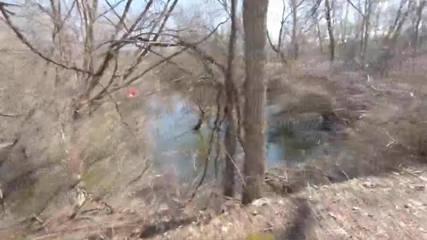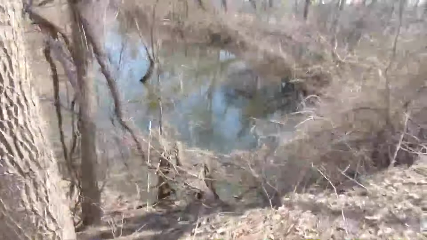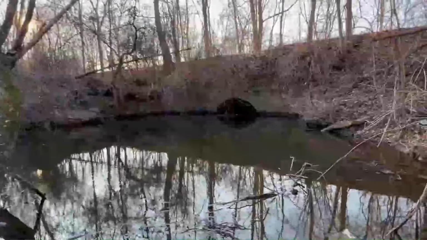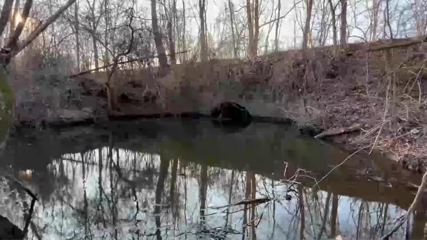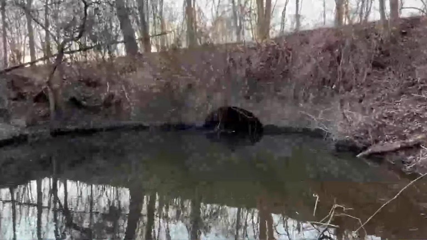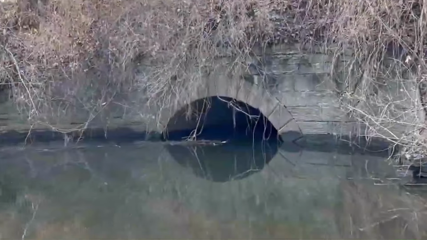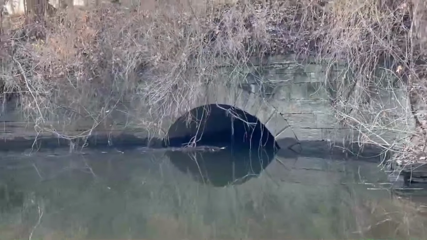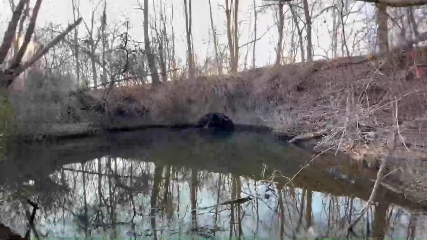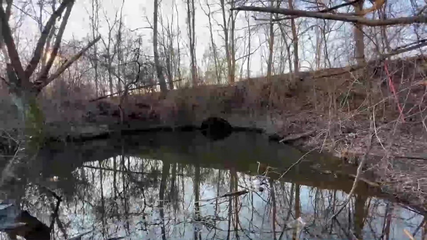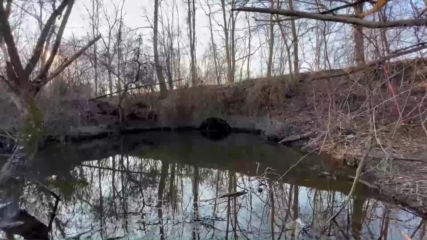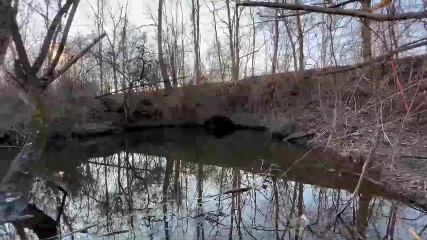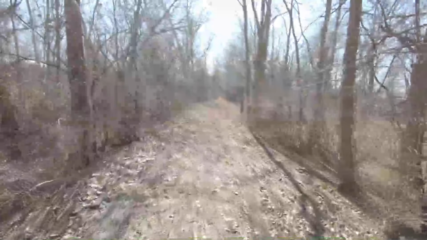We're going to go down this side, take a look at the opening into the culvert. There we go, we got in a nice spot where the sun's not reflecting, and there's the culvert. Okay, that was pretty neat.